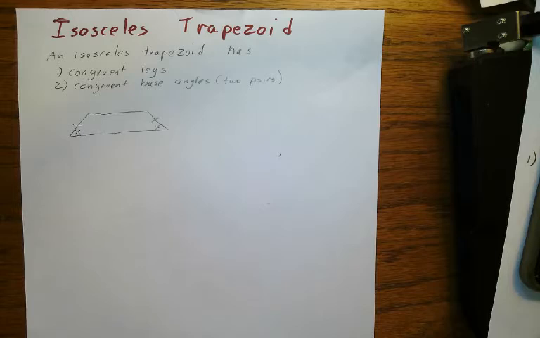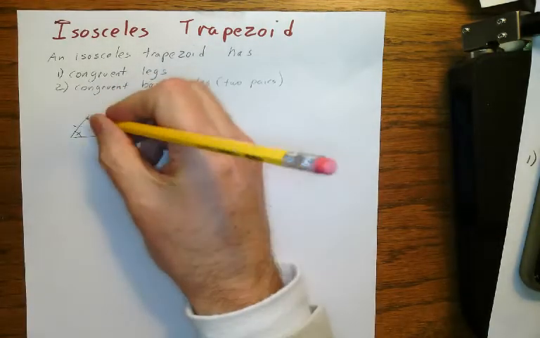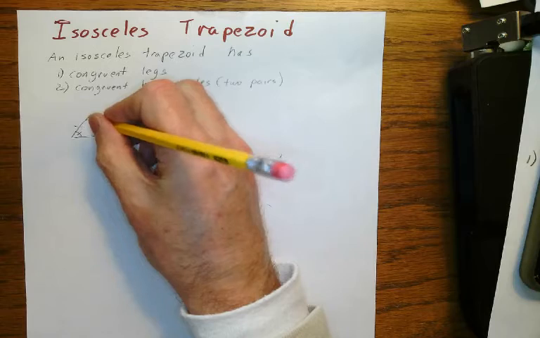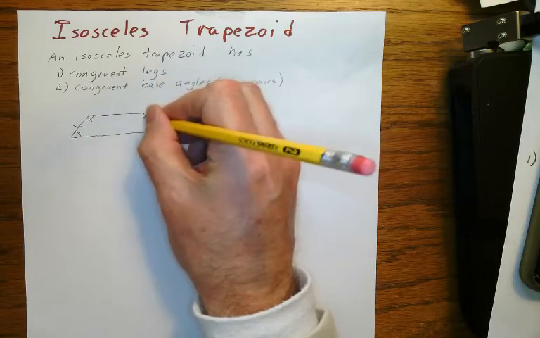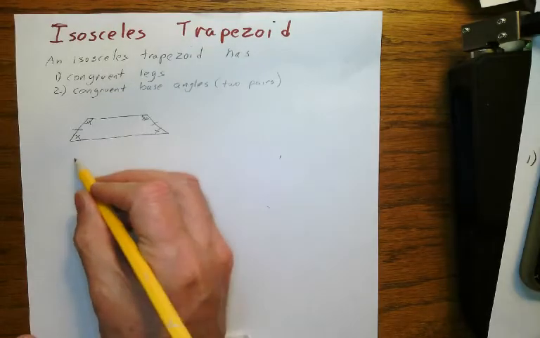Now, what makes this a little bit different is that a trapezoid, recall, has two bases. The top and bottom are both called bases. So that means these angles are also called base angles, and they're also congruent. So it turns out all you need to know is one angle in an isosceles trapezoid, and you can find the other three.